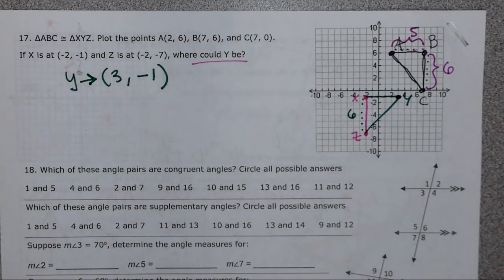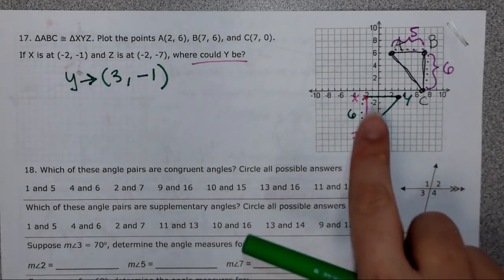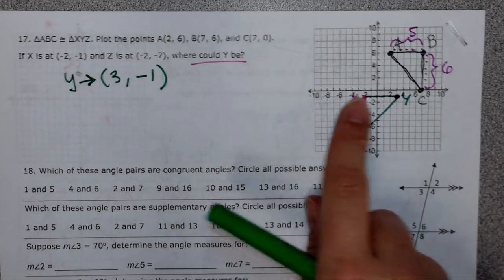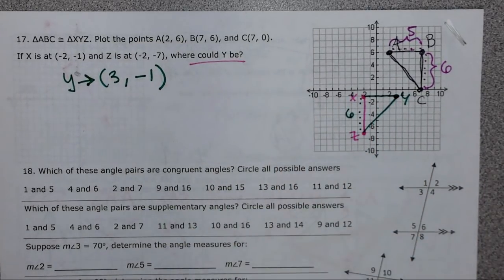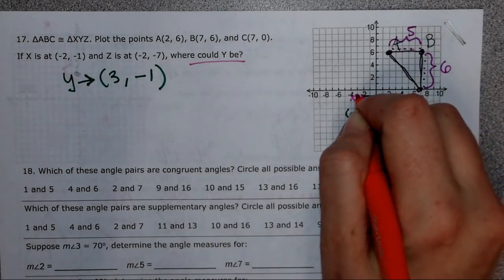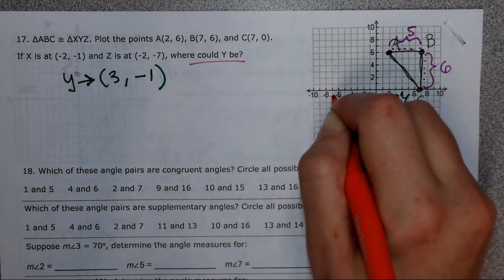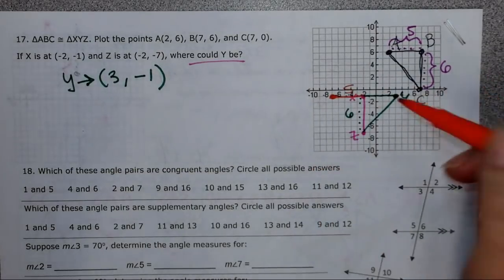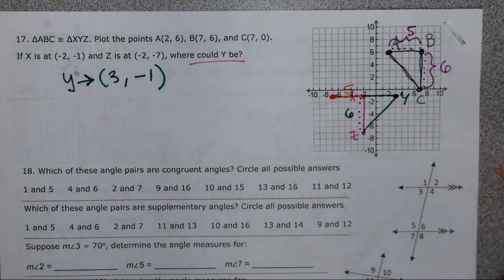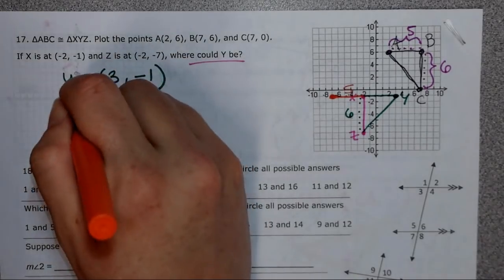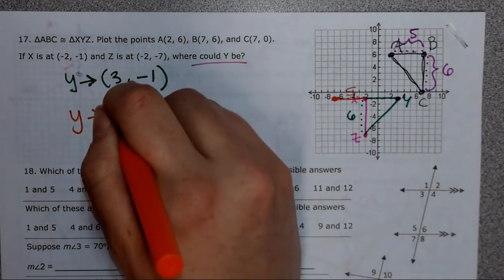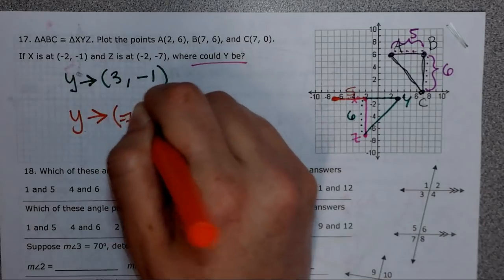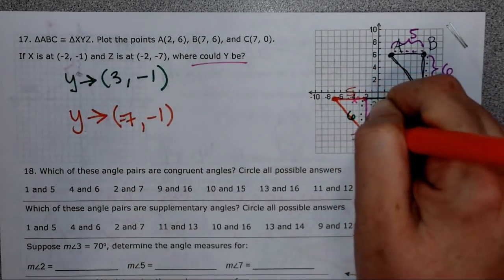Now, that's not the only direction that you could go, because you could go 5 this way or you could go 5 that way. So we could go back 1, 2, 3, 4, 5. Still a congruent triangle because it's still got measurements of 5 and 6 and a right angle. So another y could be at -7, -1. And it could look like that.